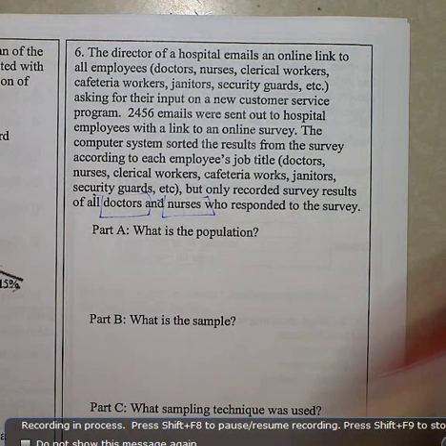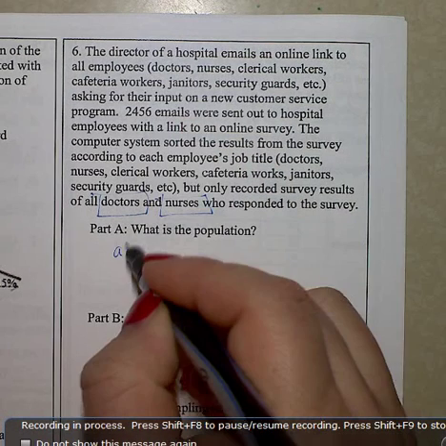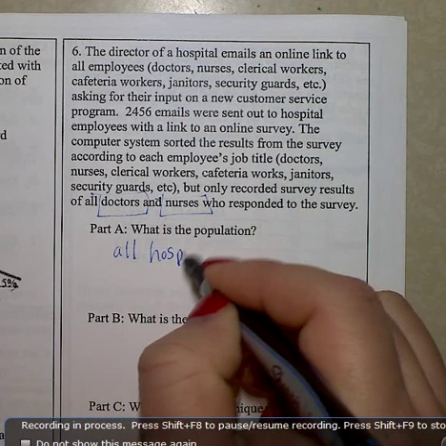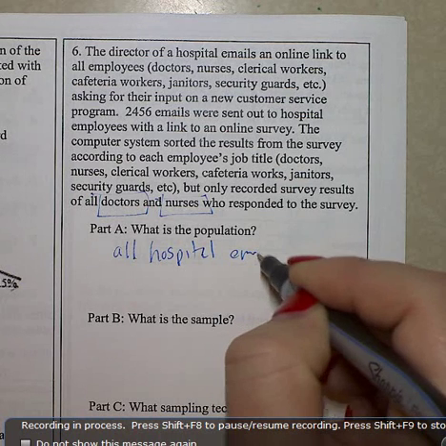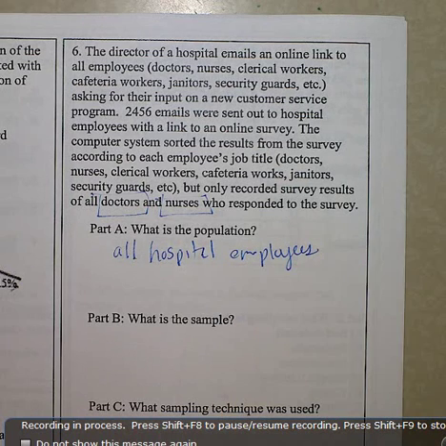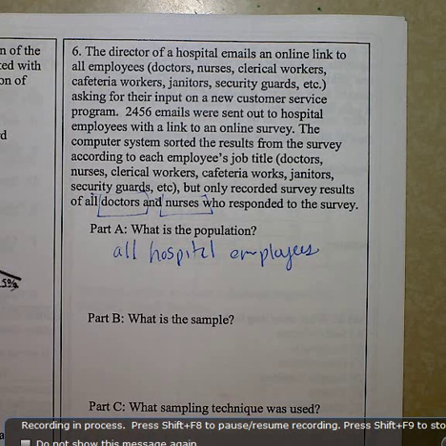So the population includes all hospital employees. And there could be more than one way to answer this. You could say everybody that receives an email from the director of the hospital with the survey link.